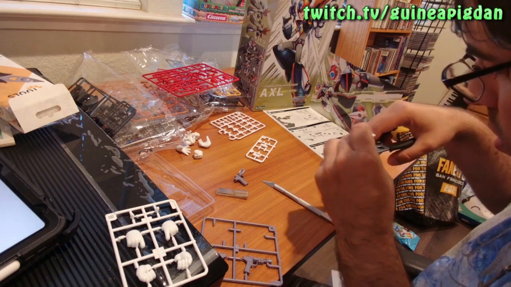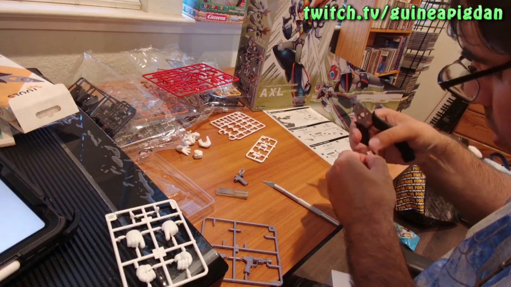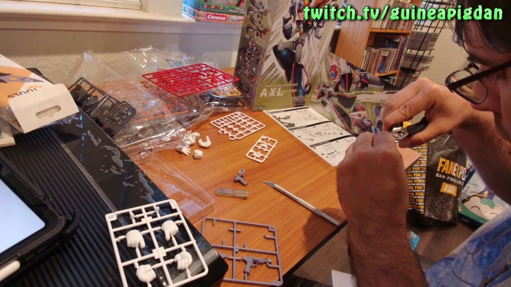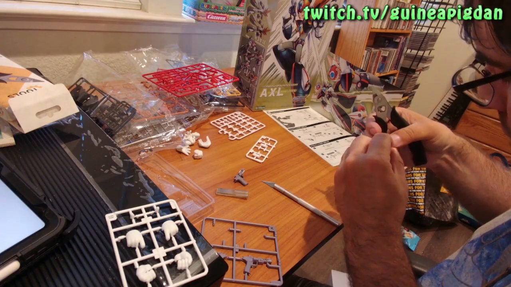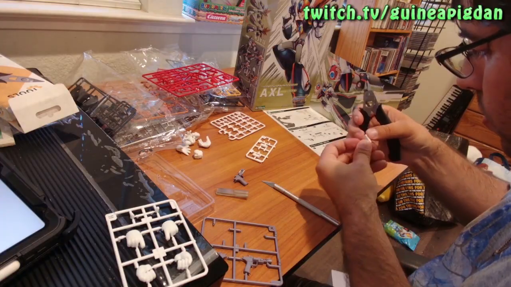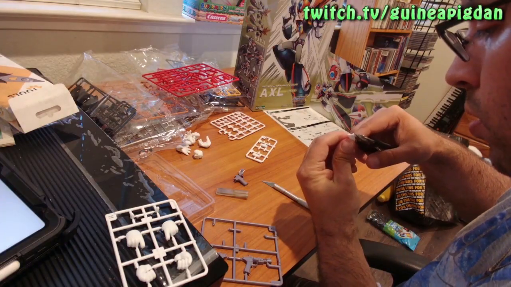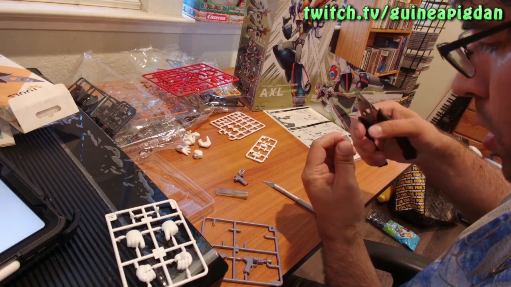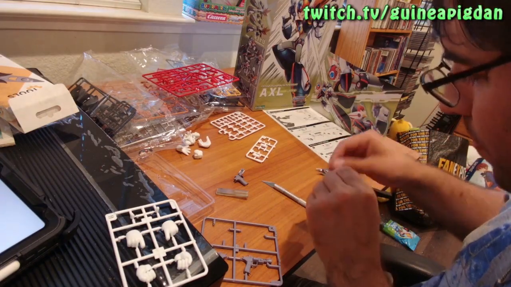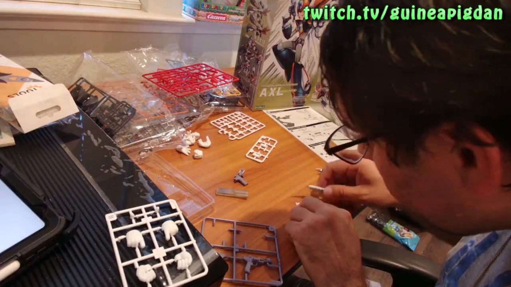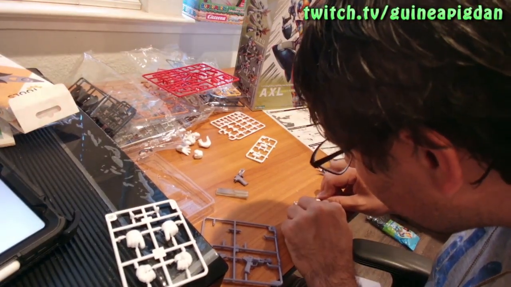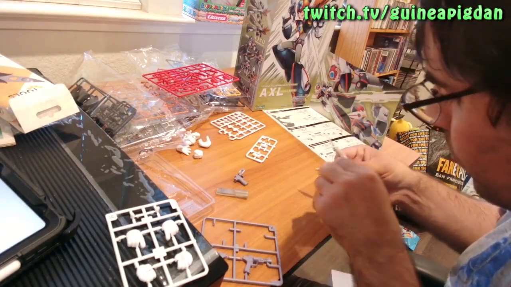Go. I have to. Okay, that one was pretty clean off. And last one here. Okay, that one will require some filing. This one's easy because it's on the edge. There we go.